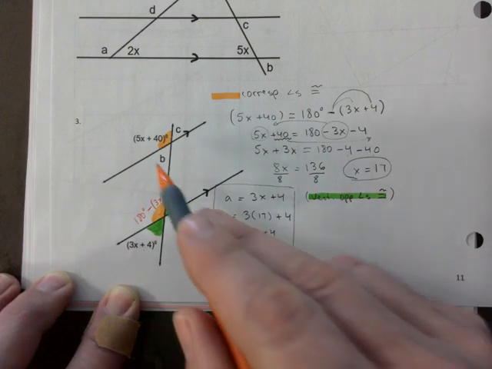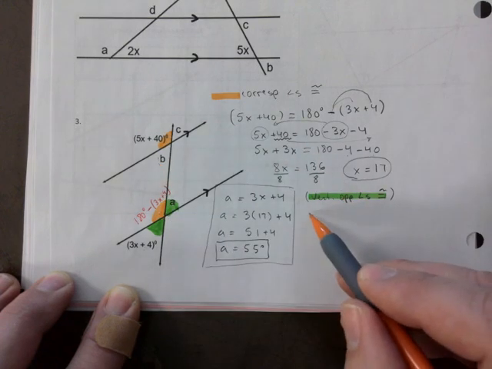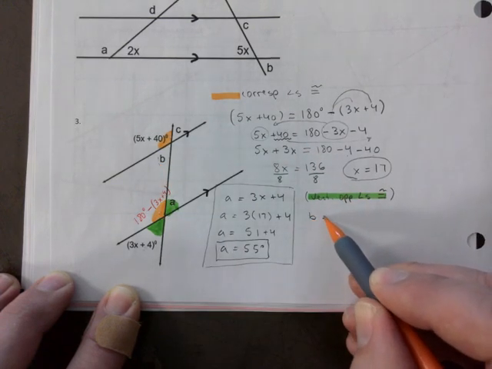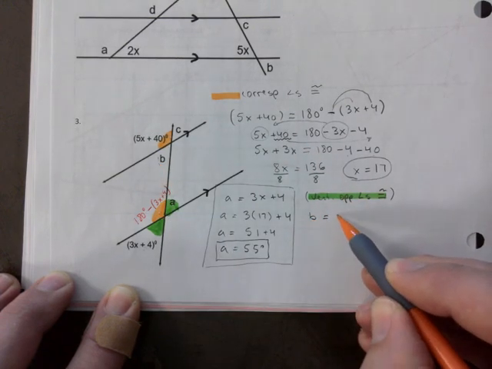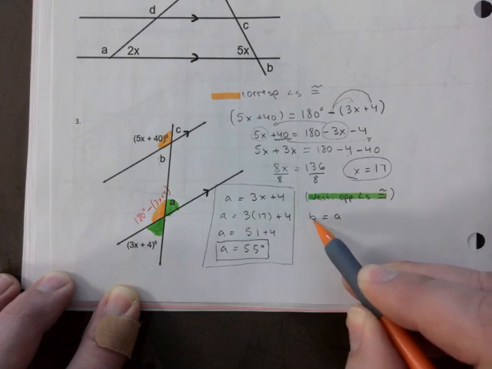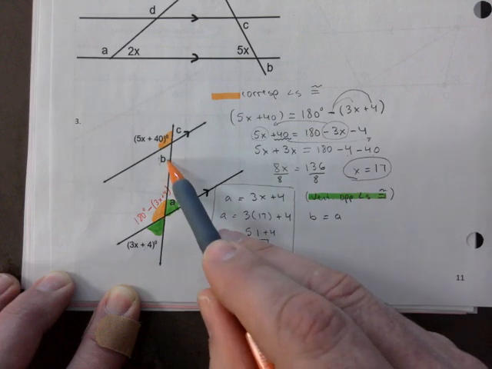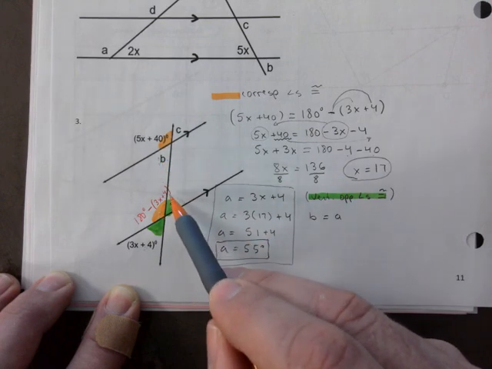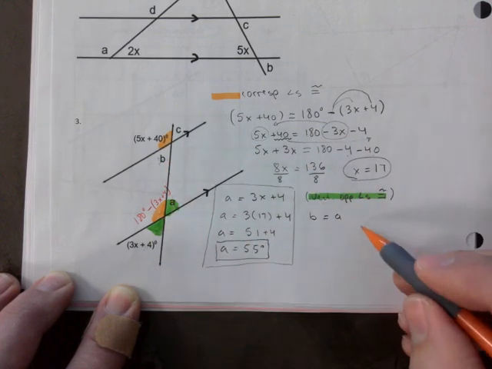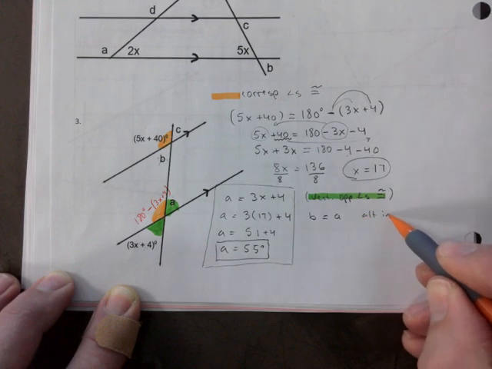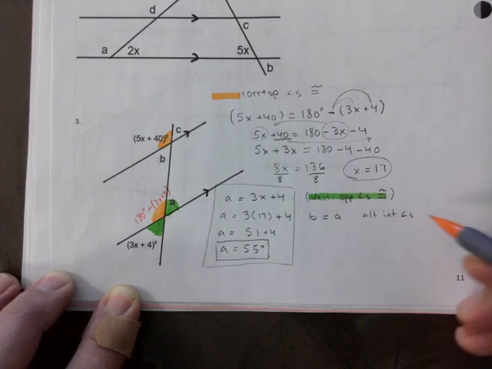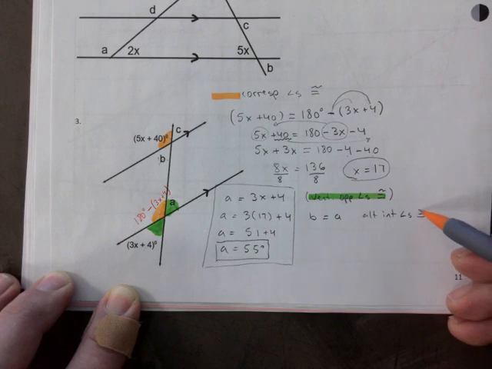Next, I'm going to solve for B here. Angle B is equal to angle A. Would you agree with that statement? These two are the same because they're alternate interior, right?